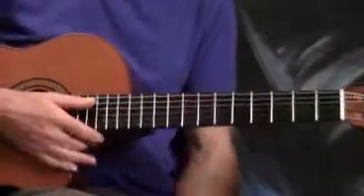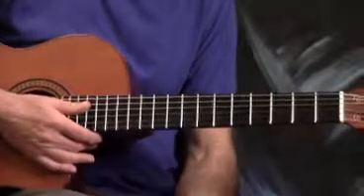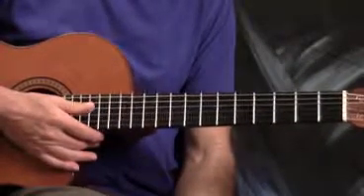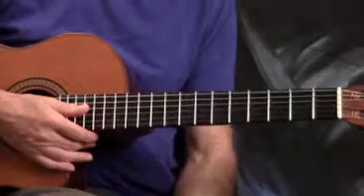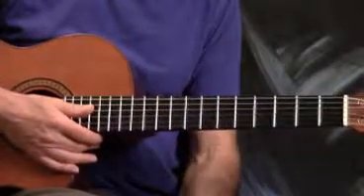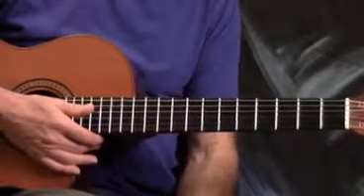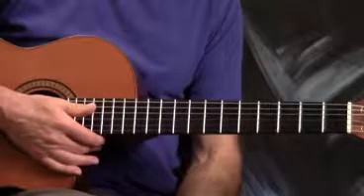Just as long as I play a major where a major goes, and a minor where a minor goes, and a dominant where a dominant goes, I can get through charts. So that's a little tip that I wanted to talk about.